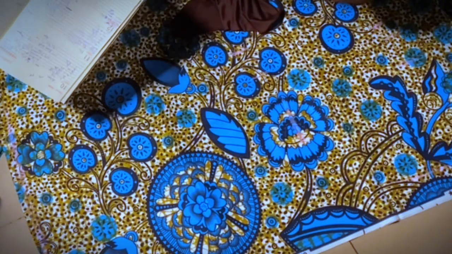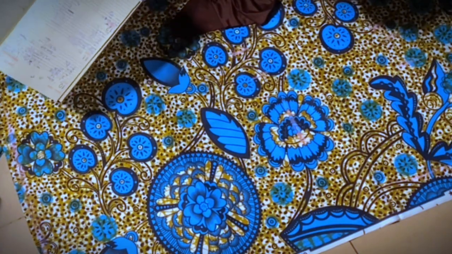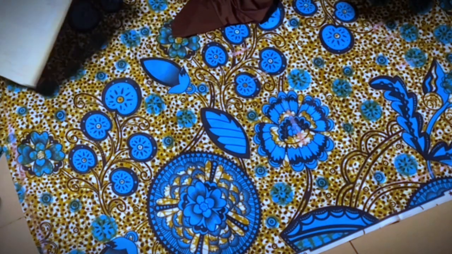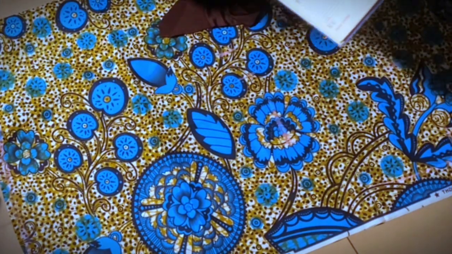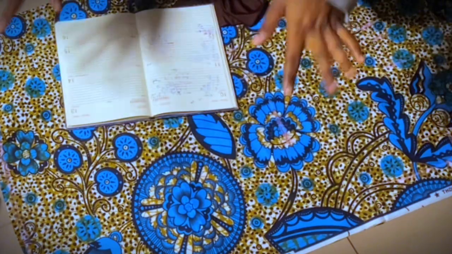Okay, so now this is the measurement I'm going to be working with. I didn't know I'd be using the same fabric for this tutorial, like I said, because I already started with cutting it out, but I'm going to take you through the process. So I've not done too much. You're going to understand. Just follow me.